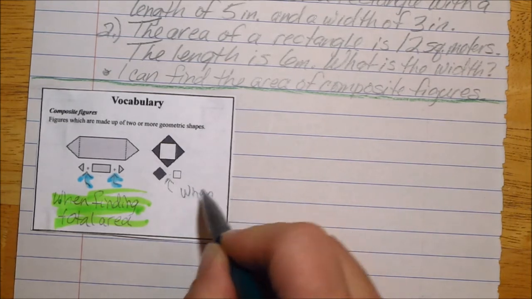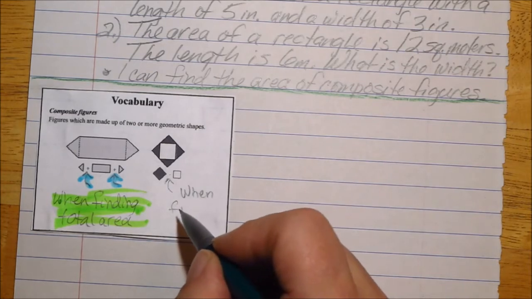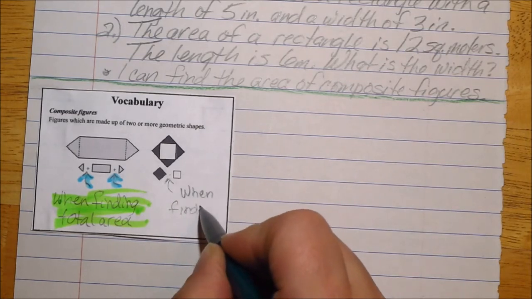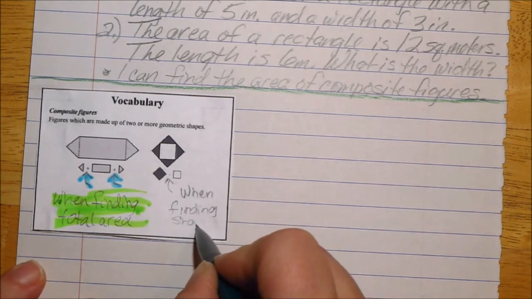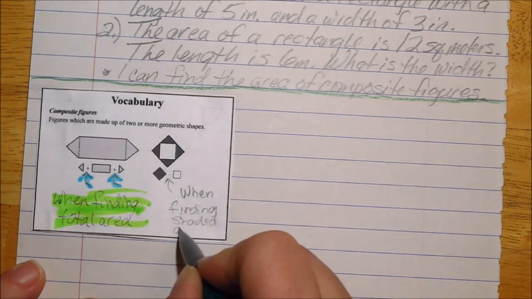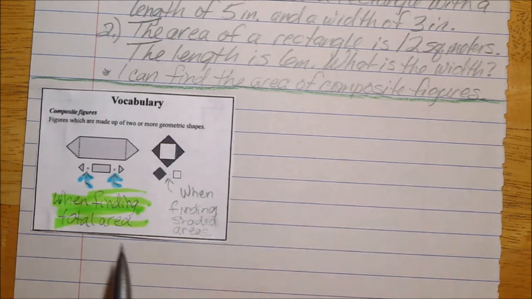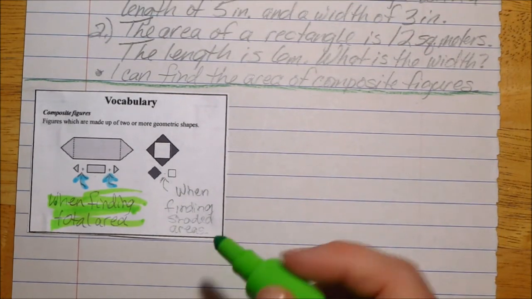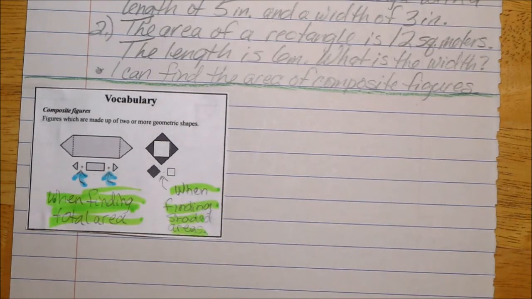So, when finding shaded areas. Okay, so it's adding when you're finding the total area, and it's subtracting when you're finding just shaded areas.